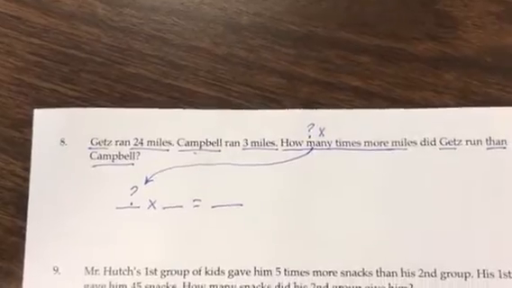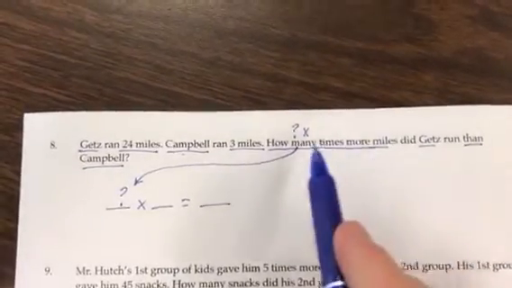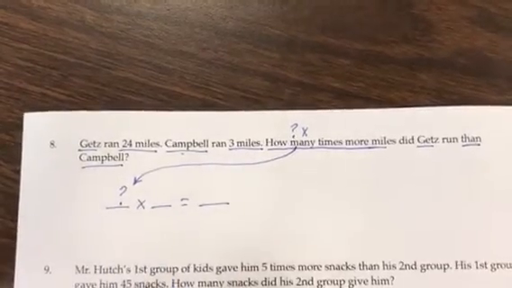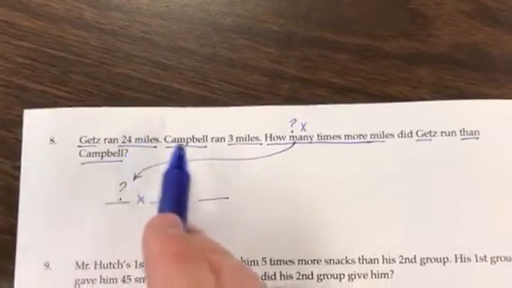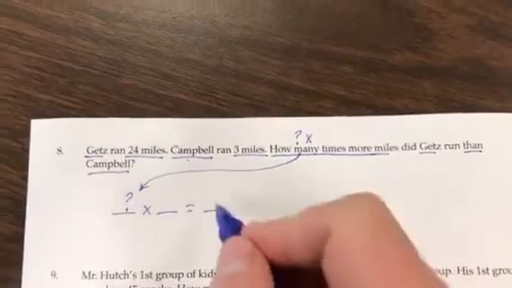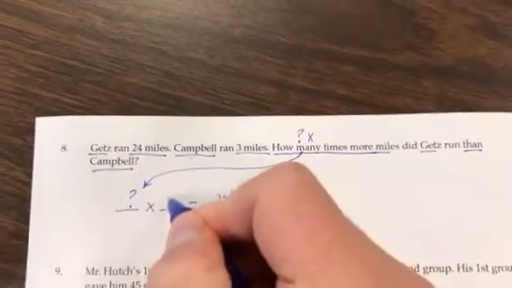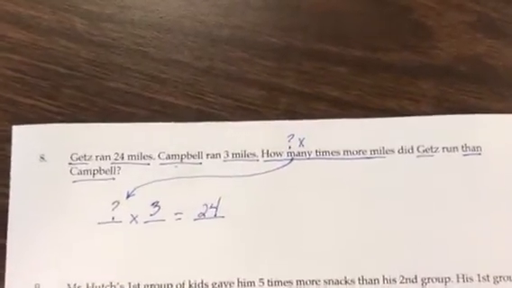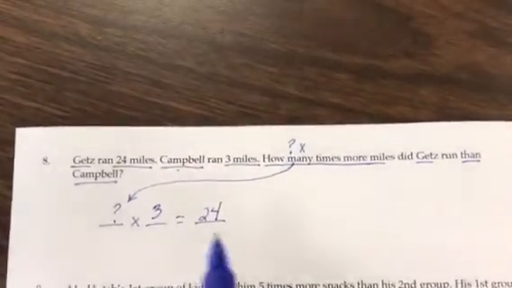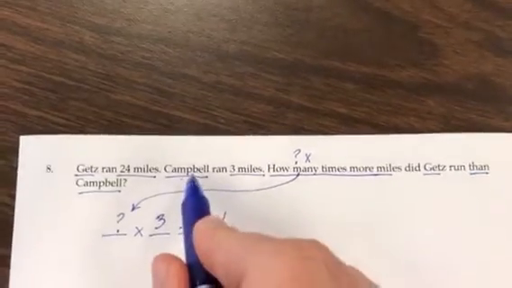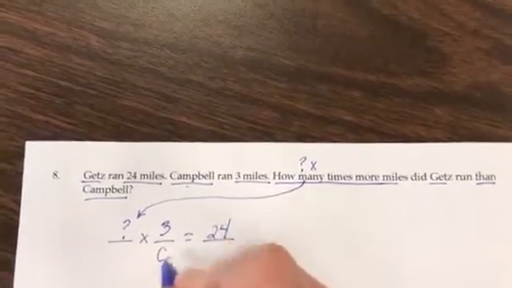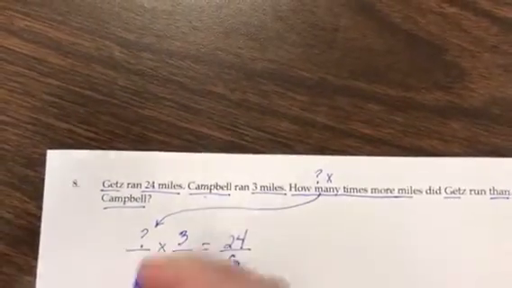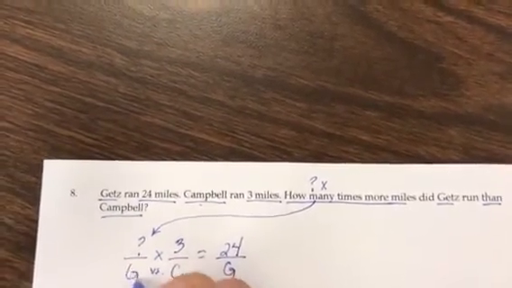Okay. All right, now we can go ahead and label how many times more miles did Getz. So we know Getz is going to go here, but there's also another way to know. We can just put in our other numbers. And 24 goes here because it's the biggest, because something times 24 doesn't make sense to equal 3 at this point in our learning. All right, so now we're going to go ahead and label. So Campbell is 3 miles, so I'm going to put a C. Getz is 24 miles, so that's a G. And I know it's Campbell versus Getz.